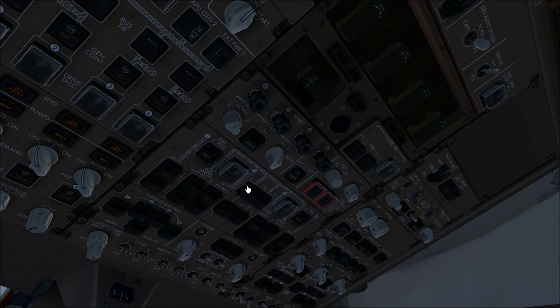As you can see, they are guarded for a reason, just for that. And you have to turn off the override pumps on the main 2 and main 3.